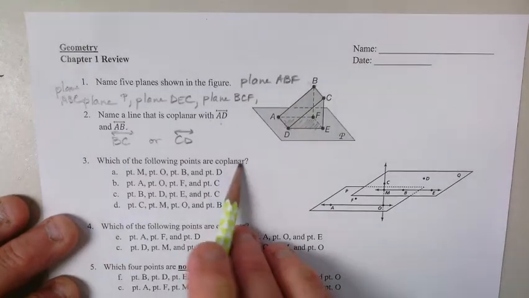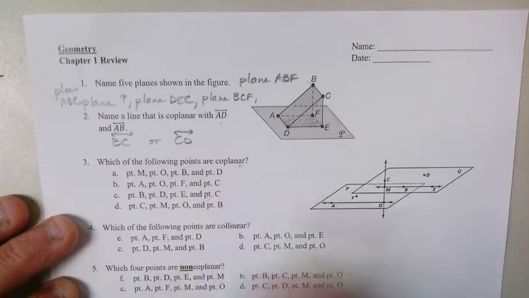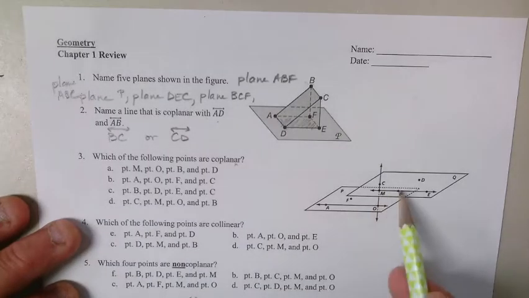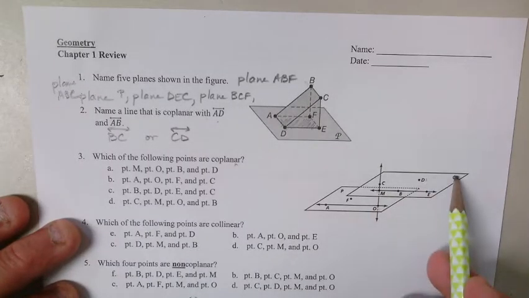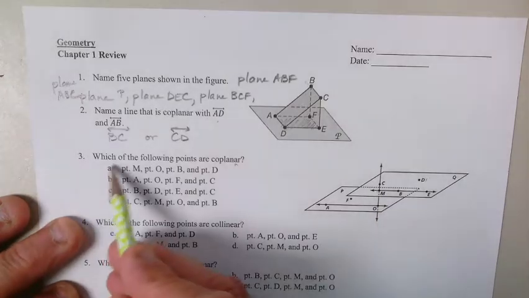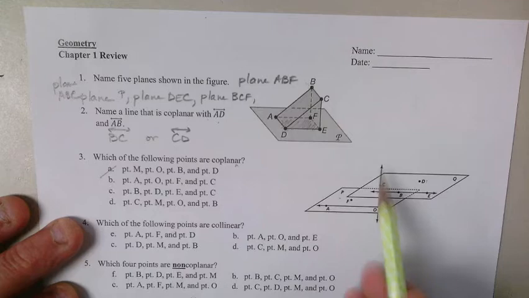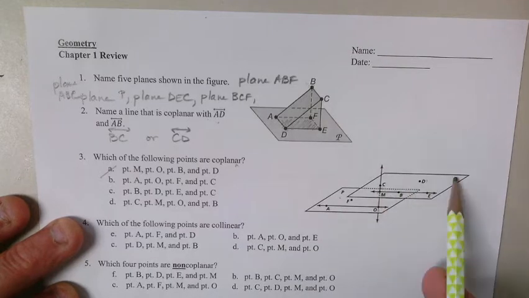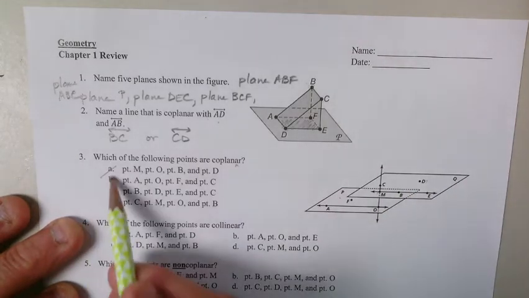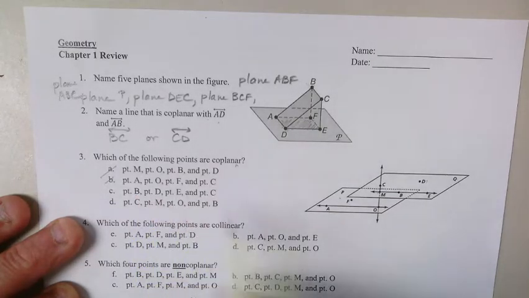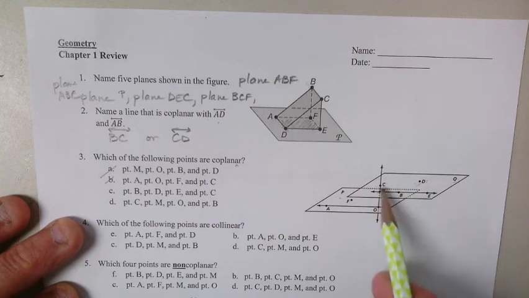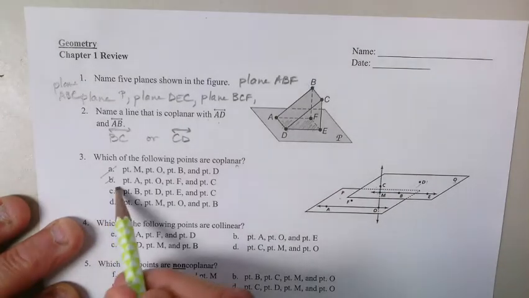Which of the following points are coplanar? M, O, B, and D. M, B, and D are all on plane Q. O is not, so I'm going to say not that one. A, O, F, and C. A, O, and F are all on plane P, and C is above. If you notice the dotted lines here, it's showing that line going above. C is actually above plane Q as well. So I'm going to say not. B, D, E, and C. B, D, and E are all on plane Q. C is above plane Q. So again, I'm going to say not that one.